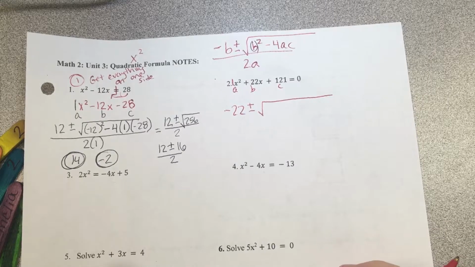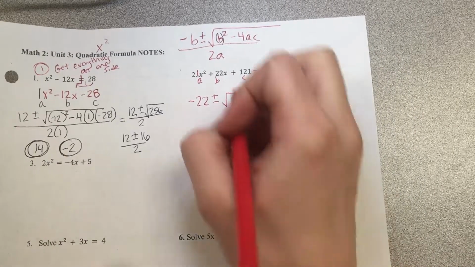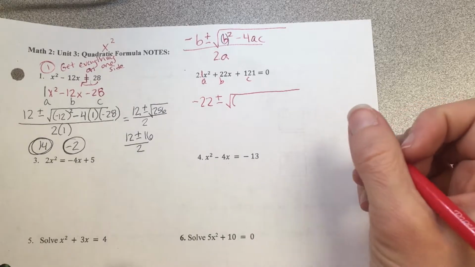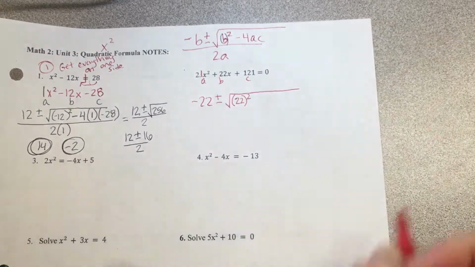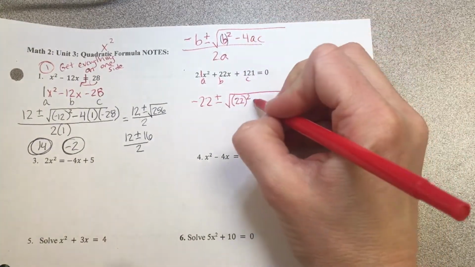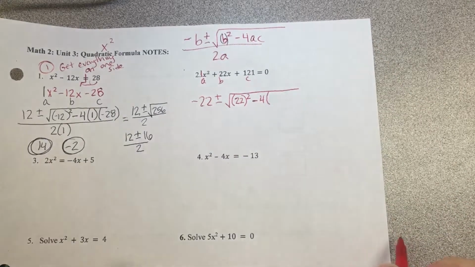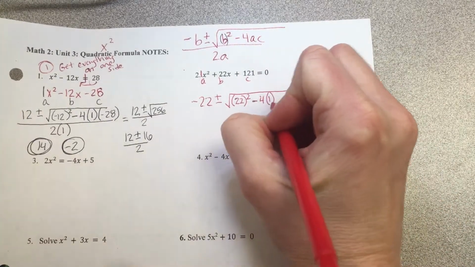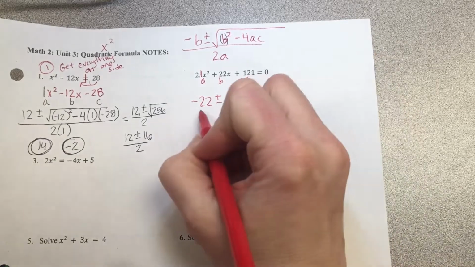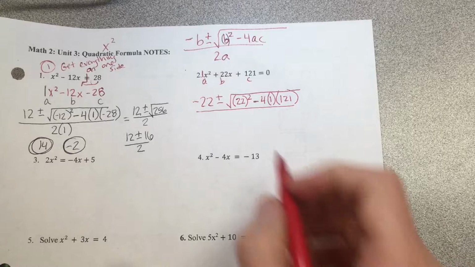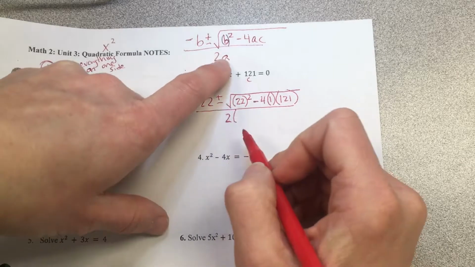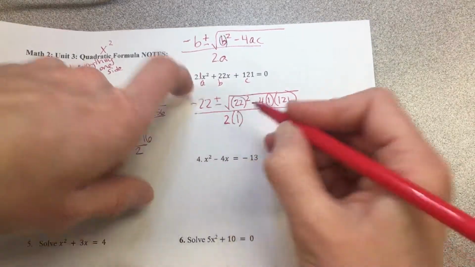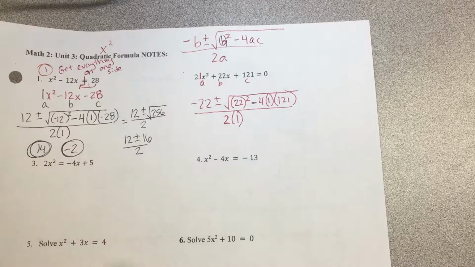square root. What comes next? Parentheses what? What goes in the parentheses? B, which is 22 squared. What do I write next? Minus 4. And then I have to multiply that by A, which is 1, and C, which is 121. All over. Let me just go ahead and write it out for people who are visual learners. It's 2 times A, which A is 1. Some of y'all know 2 times 1 is 2. And so you don't have to do the extra parentheses. Okay?